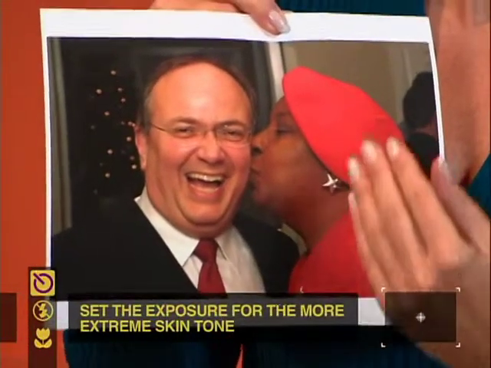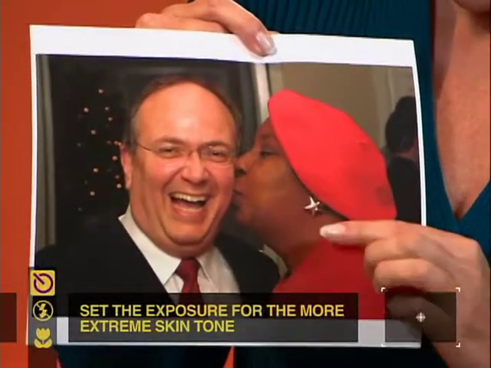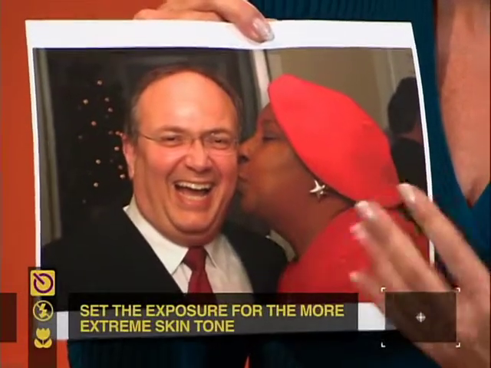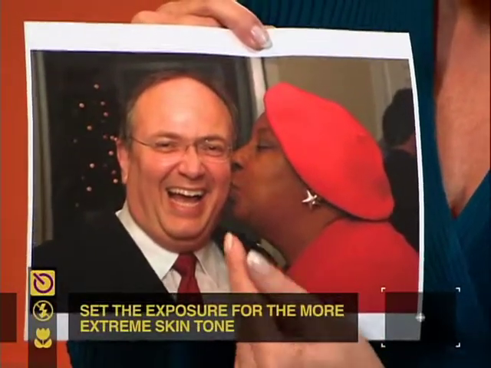Okay, this one's a lot of fun. I was at a party and I used a flash. So what I did is I exposed the flash for her skin, and this way I was able to pick up detail in her skin and get the great color, and it didn't overexpose his skin either, and it just turned out great. It was a lot of fun. So by the end of today, Elijah should be able to take great photographs with the proper exposure just like these.